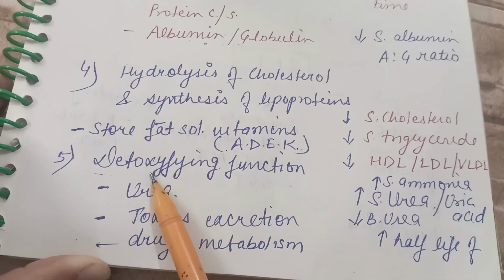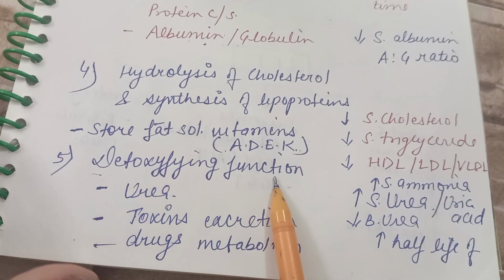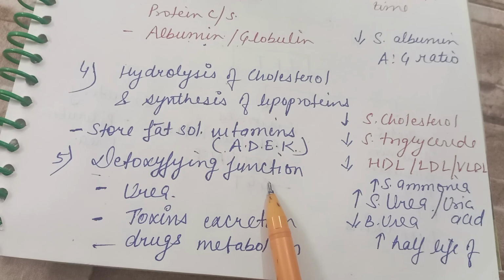Okay, then the next function is the detoxifying function. The liver is basically the main organ which removes all the toxins from blood. That's why we have portal circulation. So blood from the intestine is coming with nutrients and various toxins, and now the blood is transferred to the liver. Now the liver is very important to filter the blood and return it to the heart.